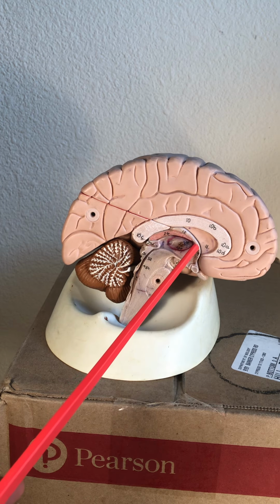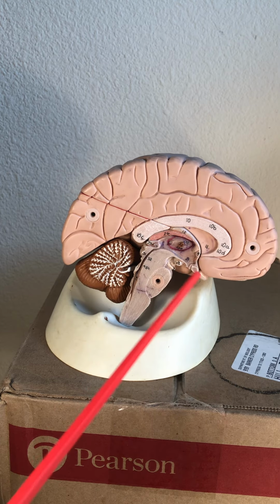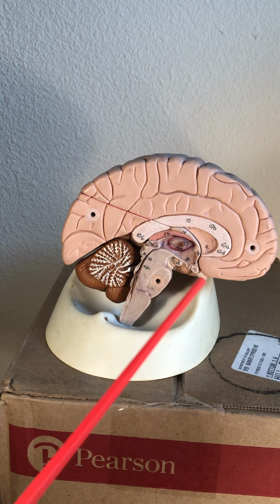That's all diencephalon. And then the brainstem, you would have the midbrain in here. You would have the pons, this little egg-shaped area, and then the medulla oblongata back here. And then further down, it's where the brainstem becomes the spinal cord.